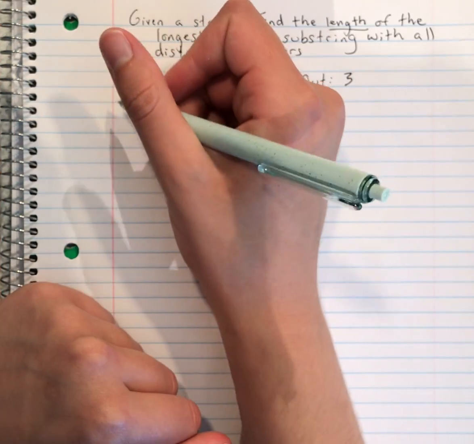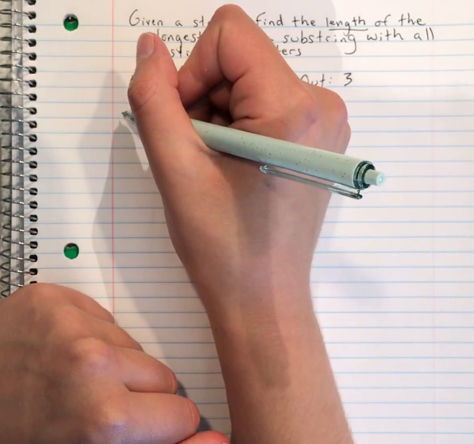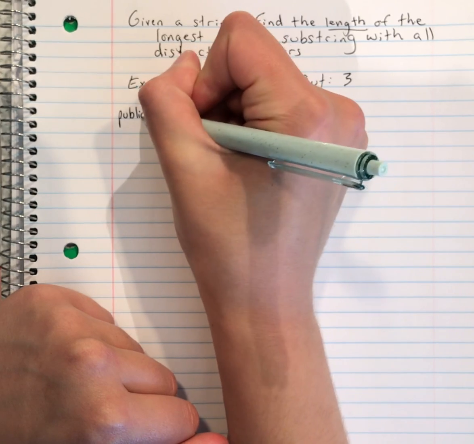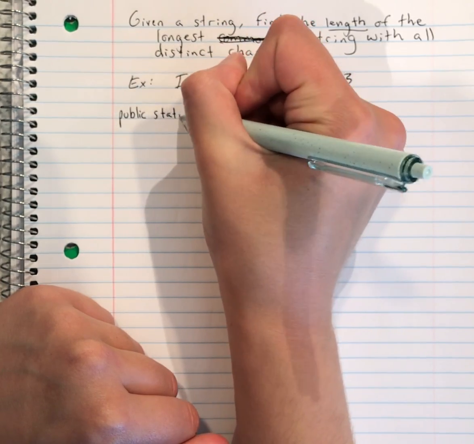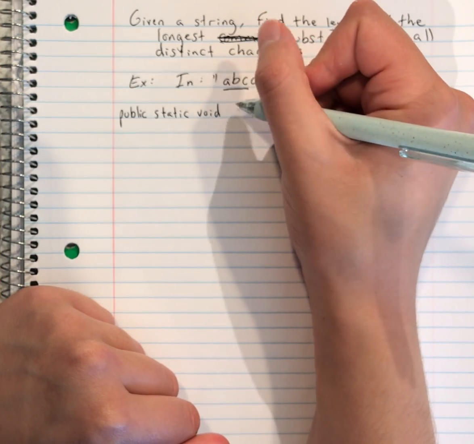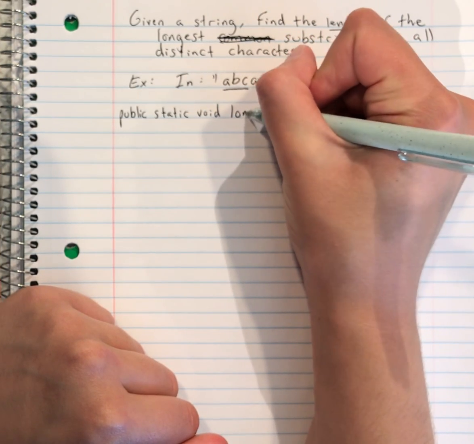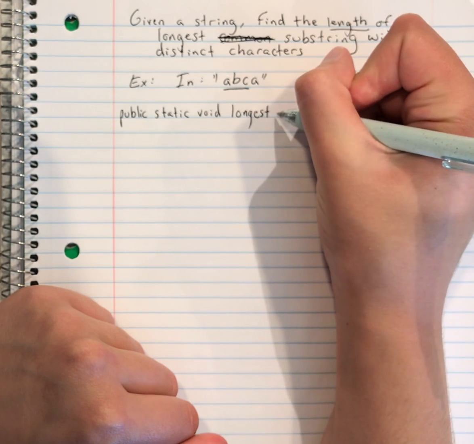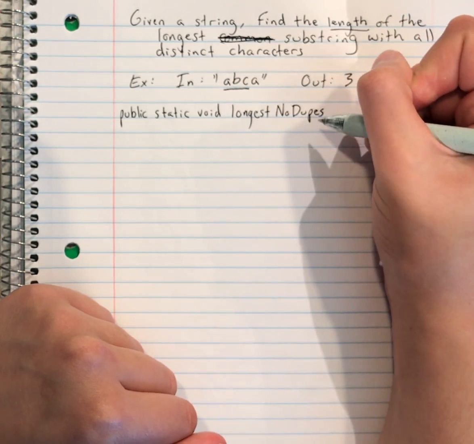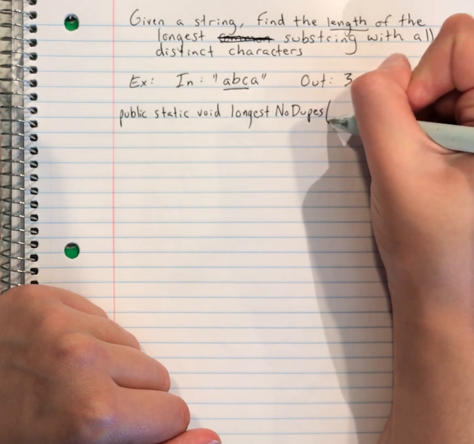Let me get started with the definition here. I'll call it longest no dupes.